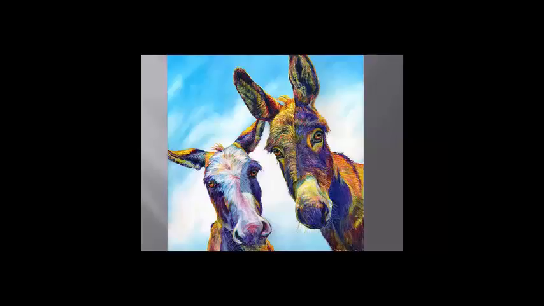I have a cartoon from Alice in Wonderland hanging in my office. And it has the following notation. Alice is speaking to the Cheshire Cat. Would you tell me, please, which way I ought to go from here?